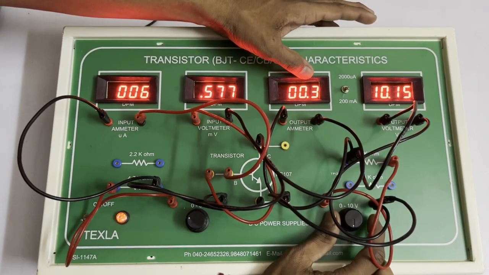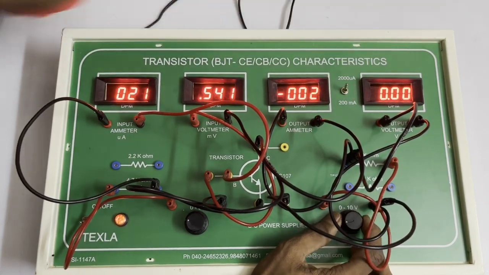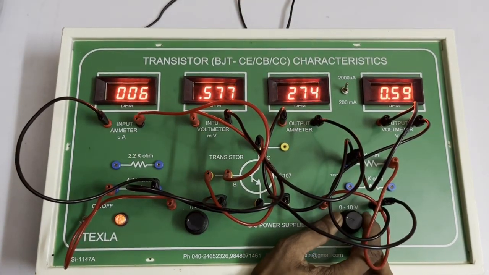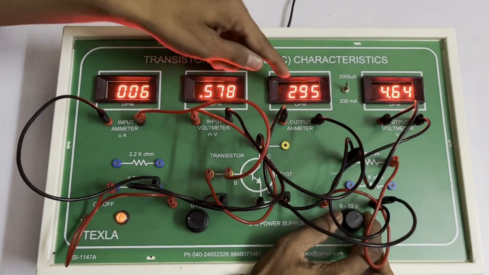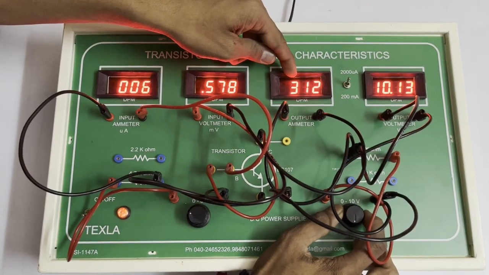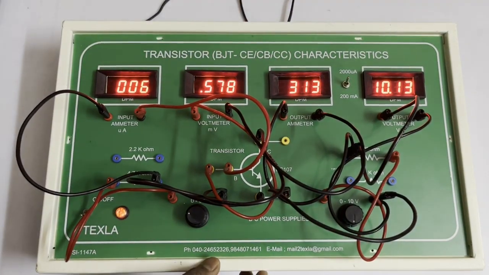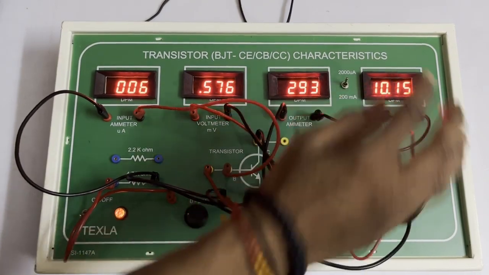If you go in microamps, you can get more readings, like digital readings. So this is the reading for input characteristics, noted as 1 volt, 2 volt, 3 volt, 5 volt until 10 volts.